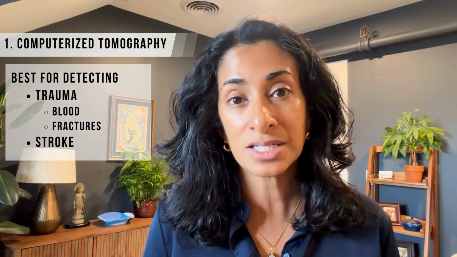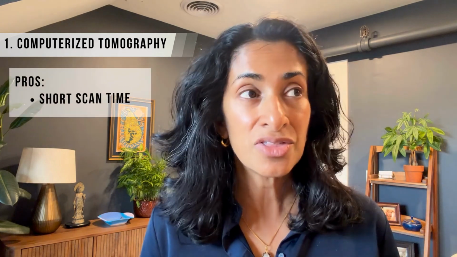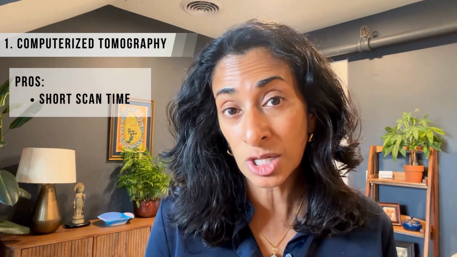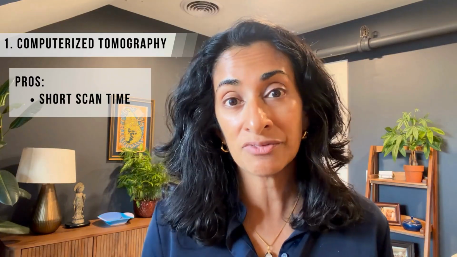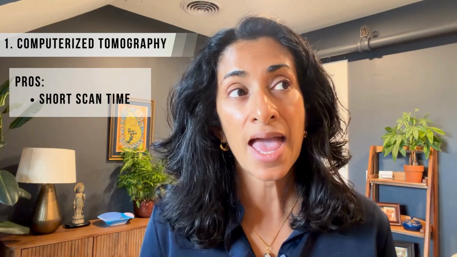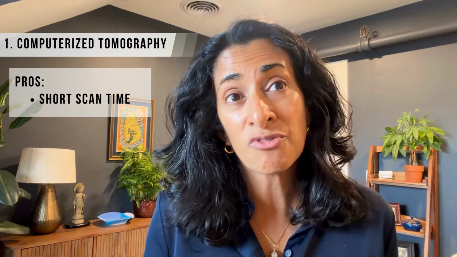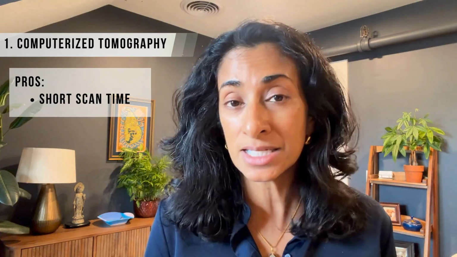The other reason CTs are great is because they can be quick. You don't have to lay down on a scanner for a long time, which is really important if the patient is in the middle of a trauma or a stroke. And also really important if the person is agitated and it's hard to get them to lie down for a long time, or it's uncomfortable, or they're very large, then a CT scan is definitely the way to go.